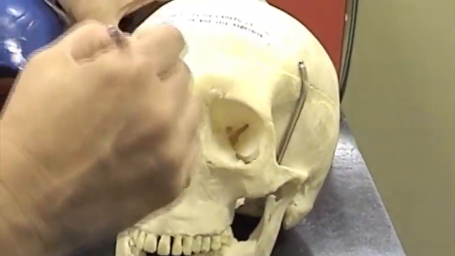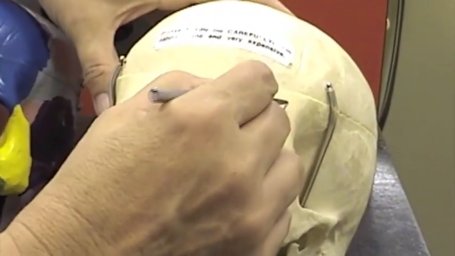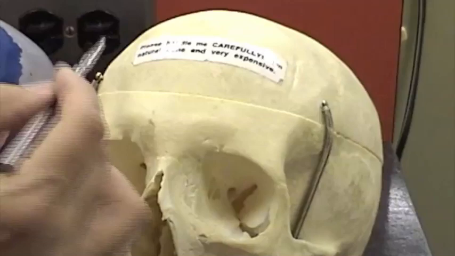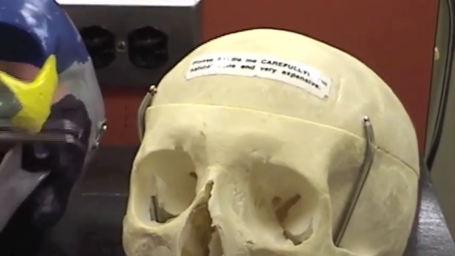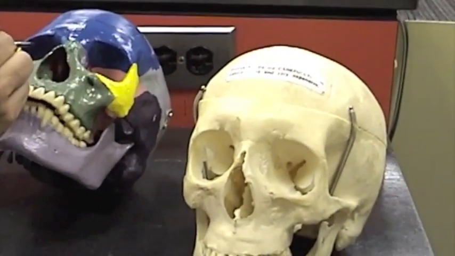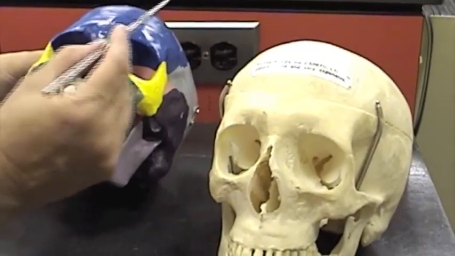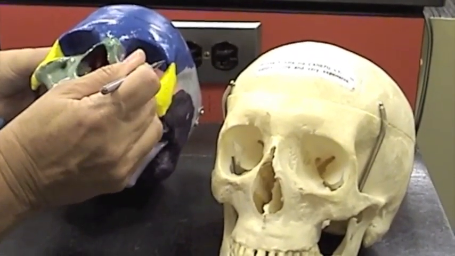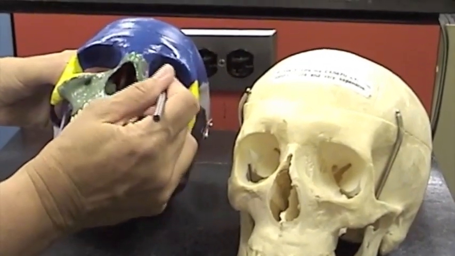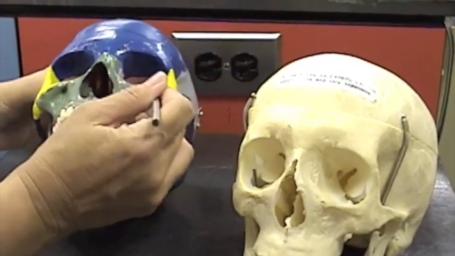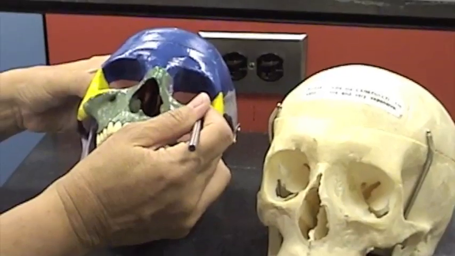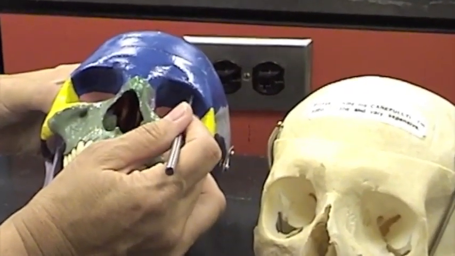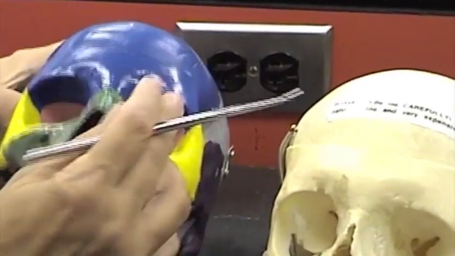This is the frontal bone right here. The frontal bone is the anterior top of the skull, and it is the top of the orbit. This region right here is called the orbital plate of the frontal bone. You can see it in blue. It extends about halfway into the back of this orbit at the top. So it forms part of the roof of the socket, orbital plate of the frontal bone.